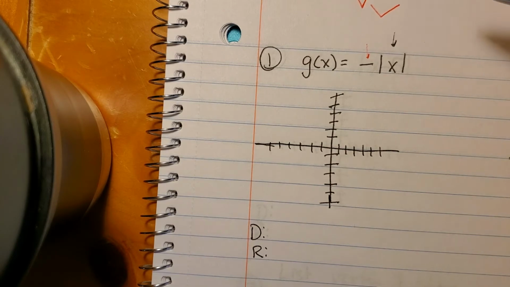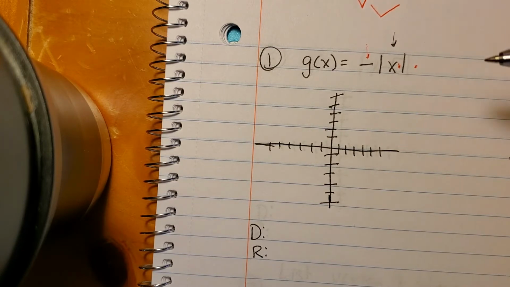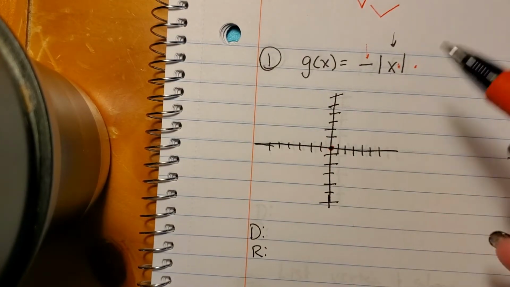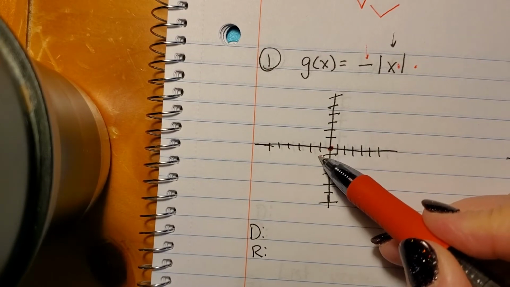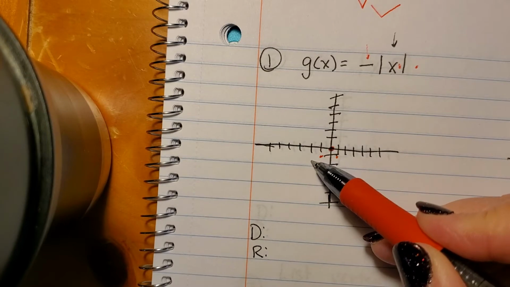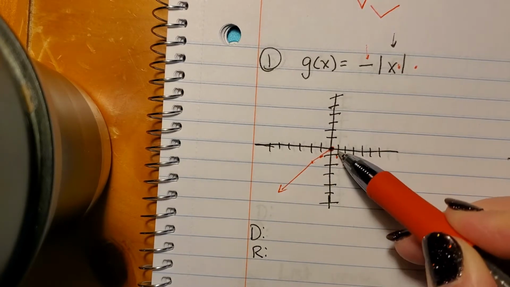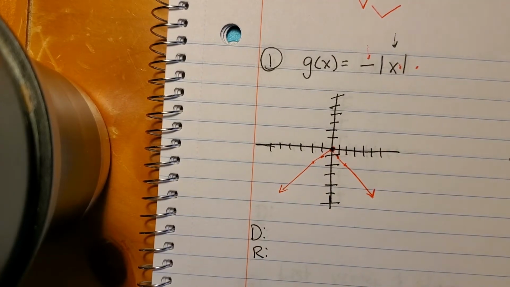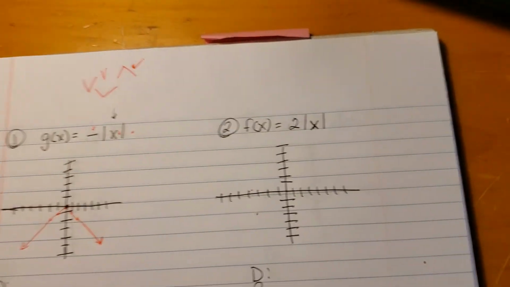All right. And because there are no numbers inside the absolute value sign or outside the absolute value sign, that tells us that our vertex is still going to be at 0, 0. But instead of going up like this, now it's going to go down. So down 1 over 1 on both sides, down 2 over 2, and we make a V, just like that. So that one's pretty simple. Okay? All right, number 2, which might be a little more difficult here.